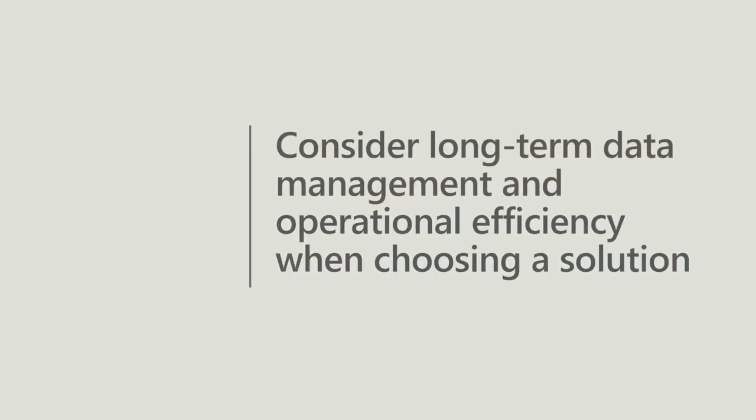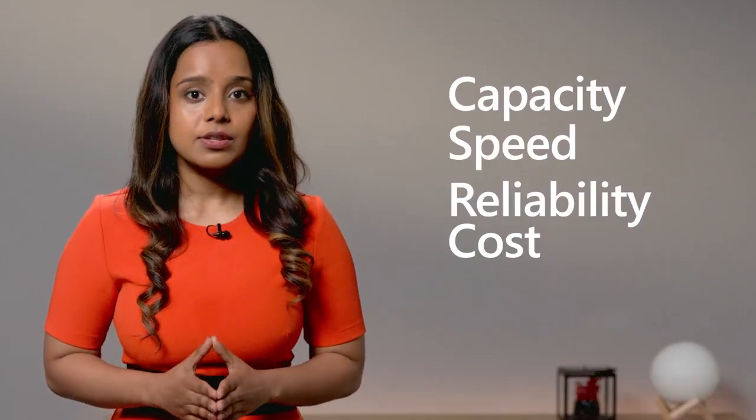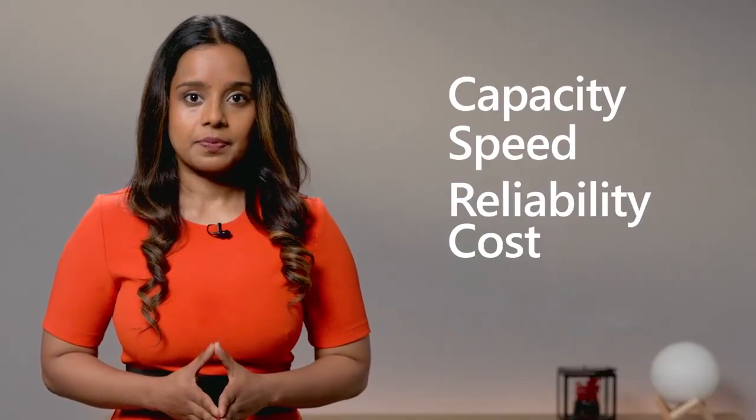This decision-making process is not just technical but strategic, affecting long-term data management and operational efficiency. Important factors are capacity, speed, reliability, and cost. Let's explore each of these aspects in greater depth.